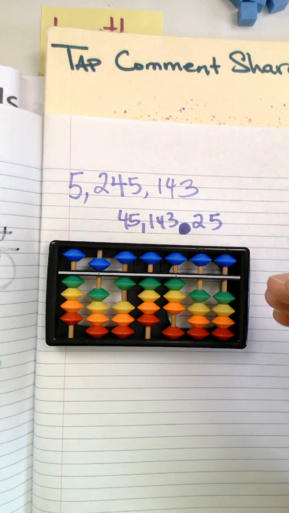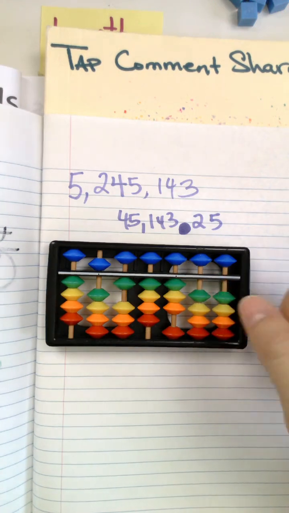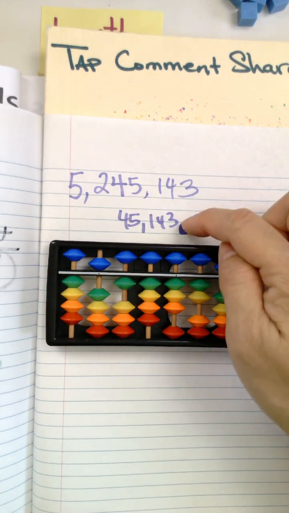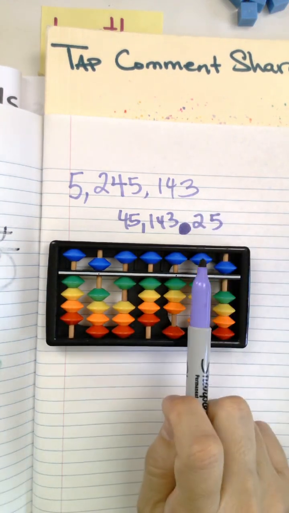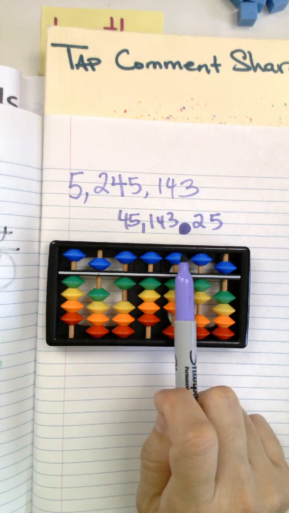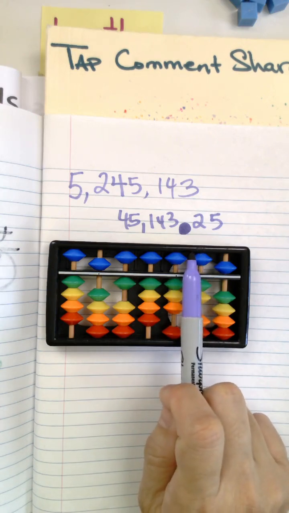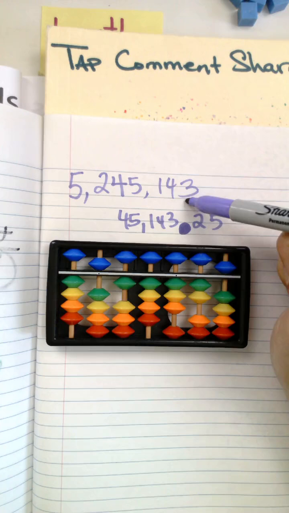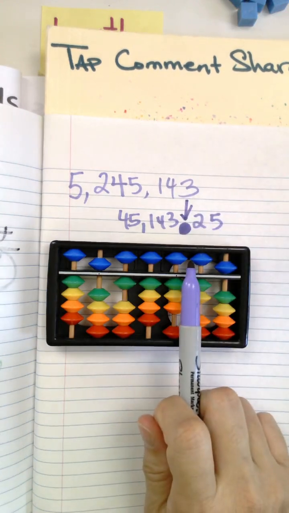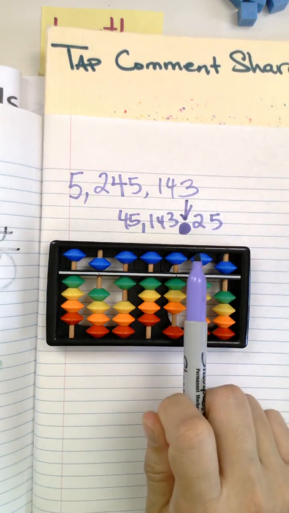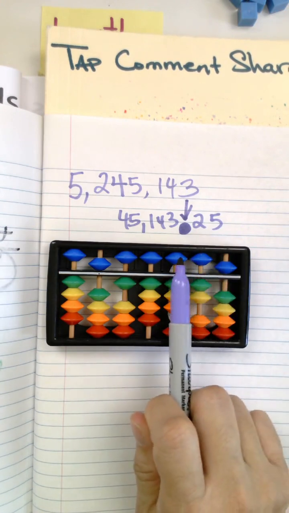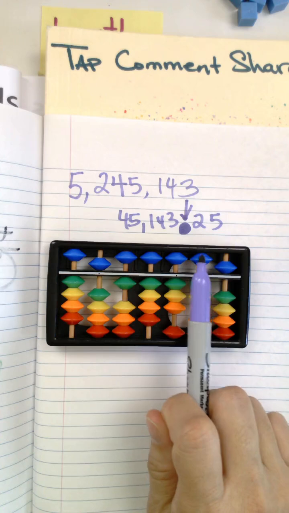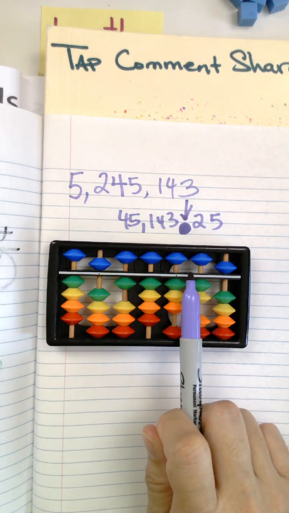But for right now, we'll do 25. So we do 20 and then 5. Why? Because of this decimal. The decimal sits between the two columns. The decimal does not take a place value. So that's why this is not a decimal, this is not a decimal. It sits right in between, if that makes sense.